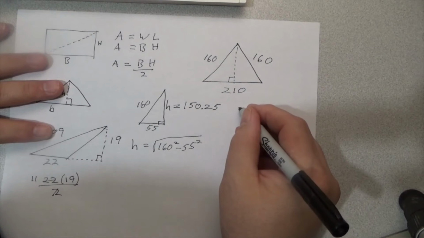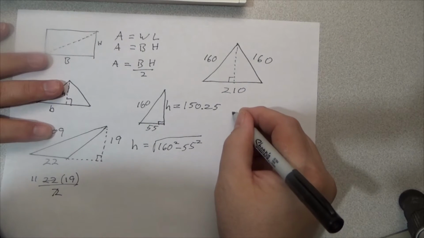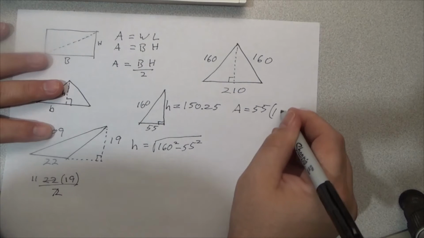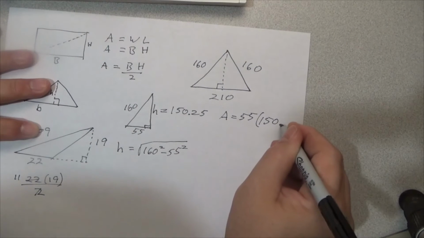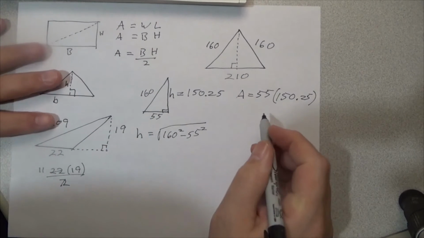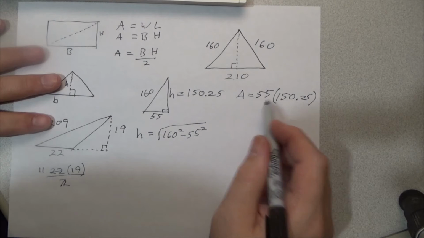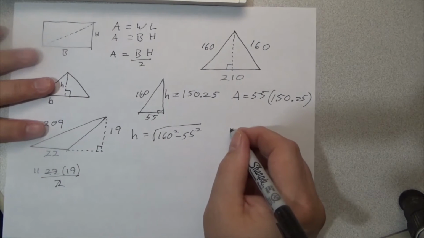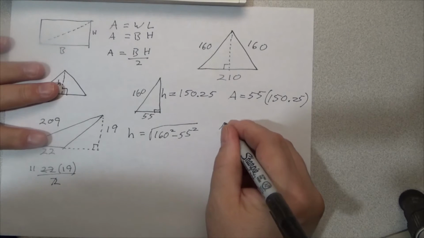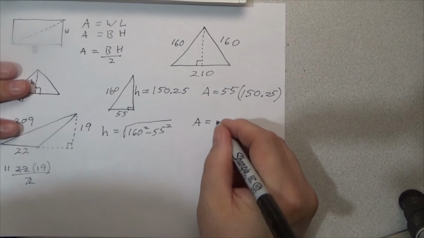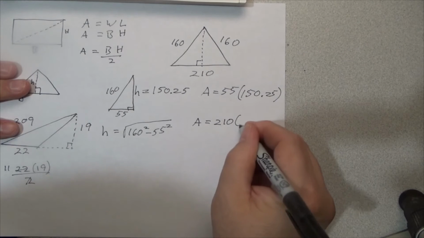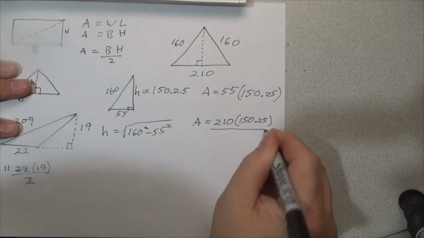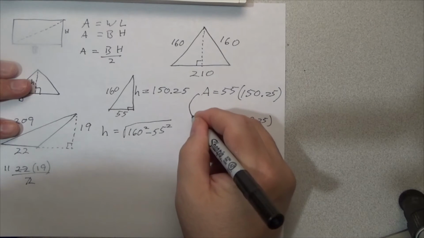So I can just say area is equal to 55 times 150.25. It's already been divided by 2. Or to write, I don't want to jump ahead too much. Area is equal to 210 times 150.25 divided by 2. And these two things are really the same thing.